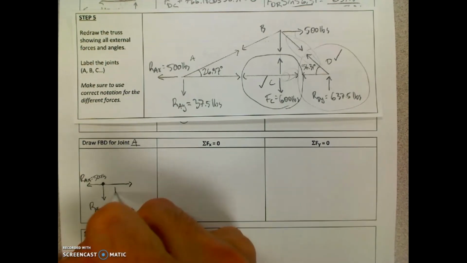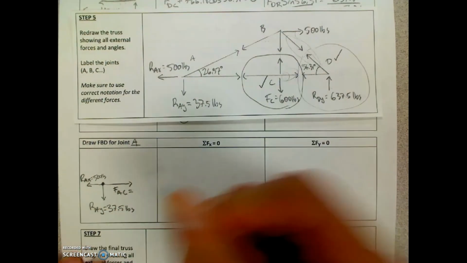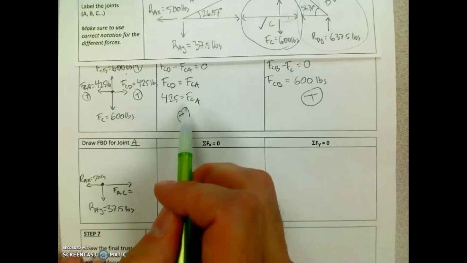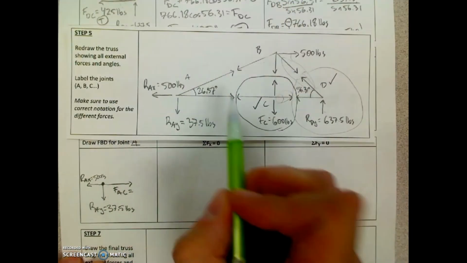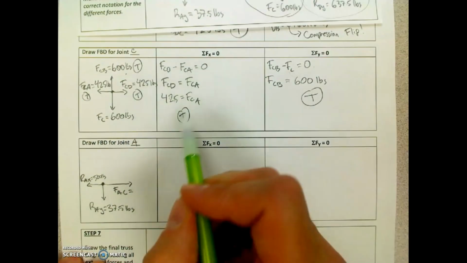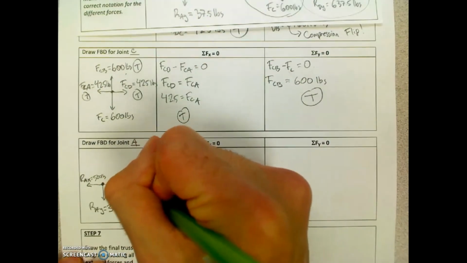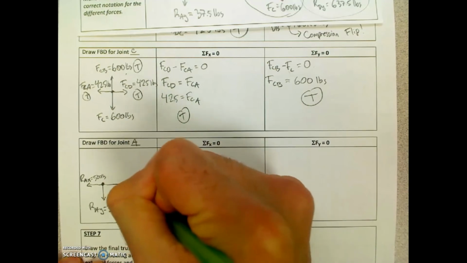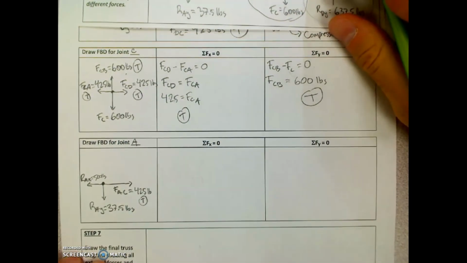We found FAC is equal to FCA, since it's just the same old member. So FAC and FCA are the same thing, which means that is 425 pounds. We already know that guy's in tension, so that remains for this one.